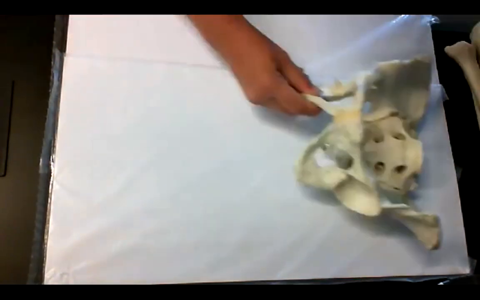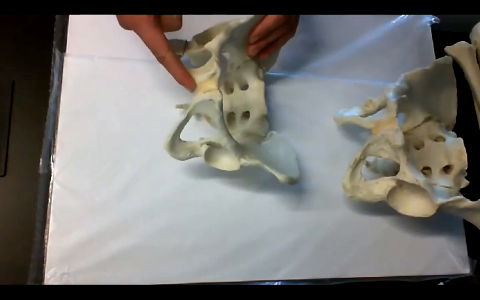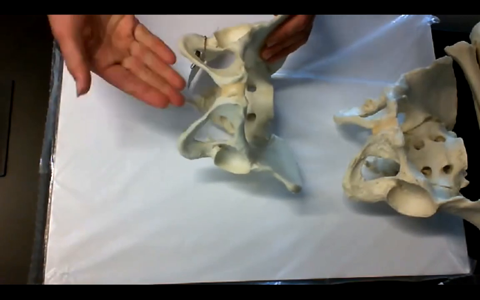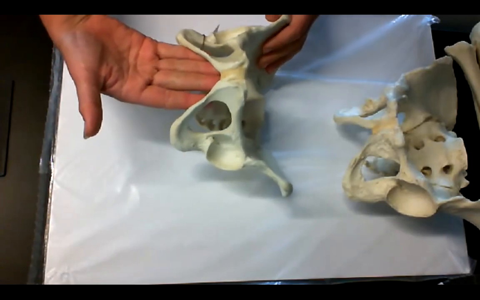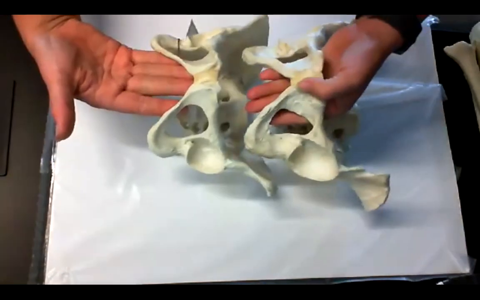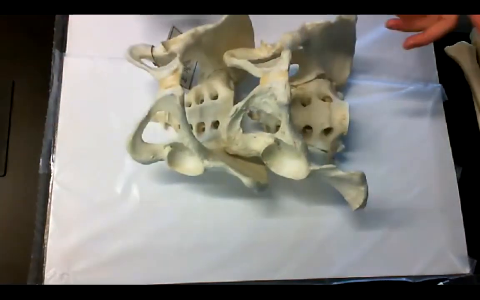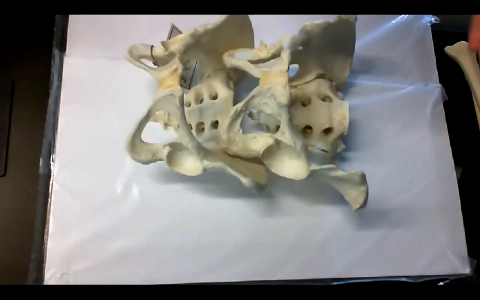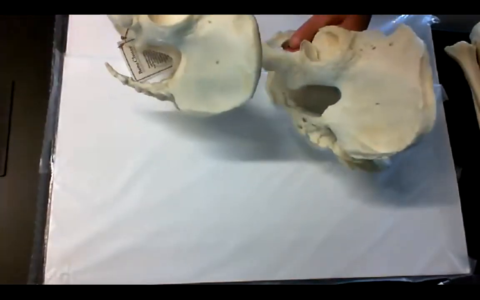On the other hand, a female pelvis, okay, we can see again this angle right here. It is called the pubic arch. This is generally greater than 90 degrees. So this is generally an obtuse angle as opposed to an acute angle in males. And the other thing that is different, besides just the width of the hips, is the angle of the sacrum.